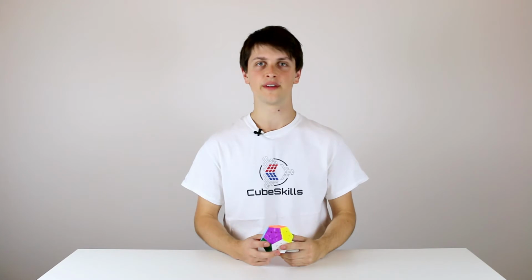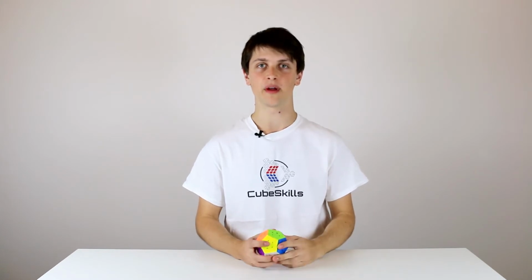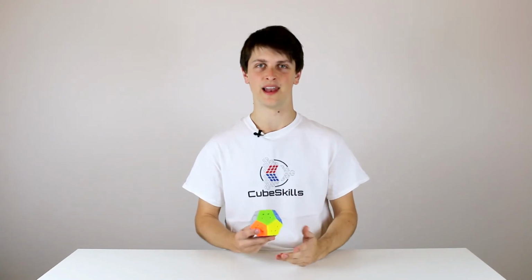The Megaminx is a 12-sided puzzle that is an official WCA event, meaning it's held at competitions. And as you'll find out in these tutorials, it behaves fairly similarly to a 3x3 cube, except with some additional faces and some more complications for the last layer.